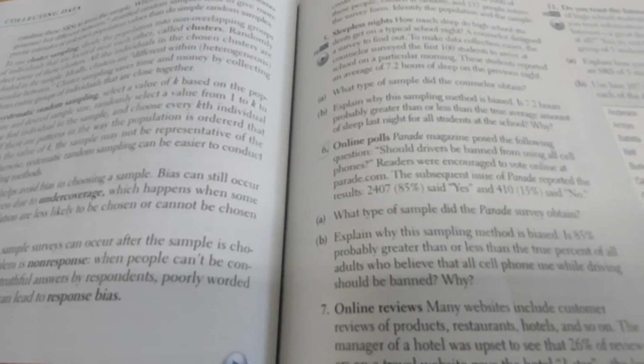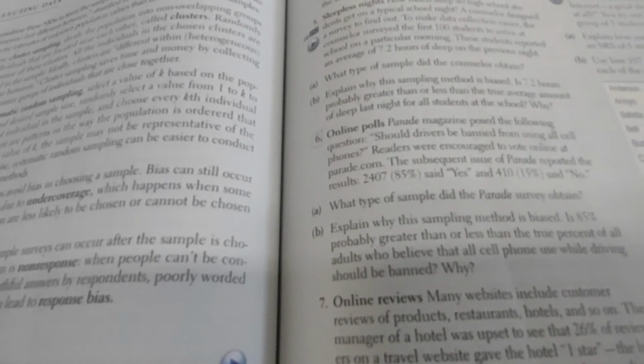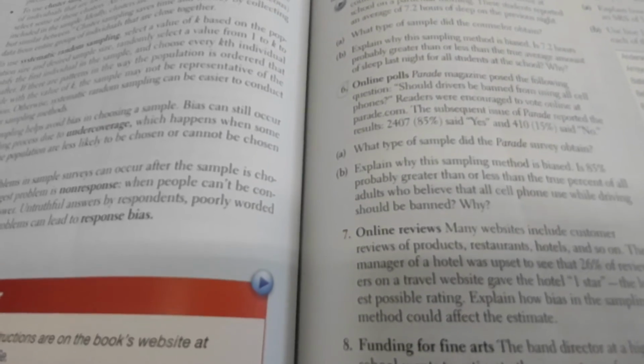So I think there's two answers here. First of all, it's a convenience sample, because they're just getting people who will respond. And then second of all, it's voluntary. So that's the other way you could say it. Explain why this sample is biased.